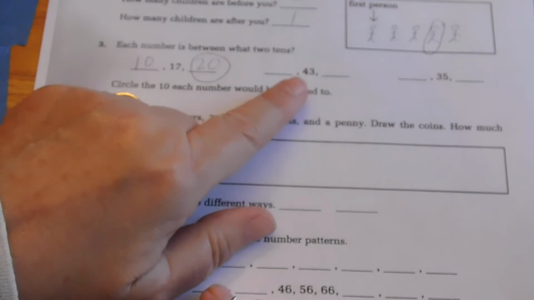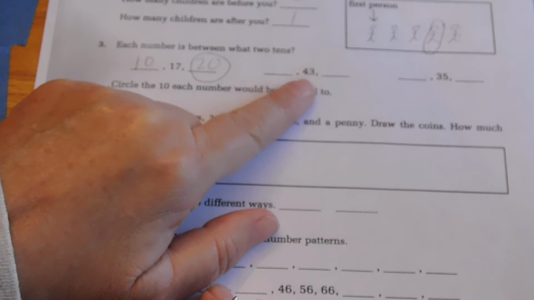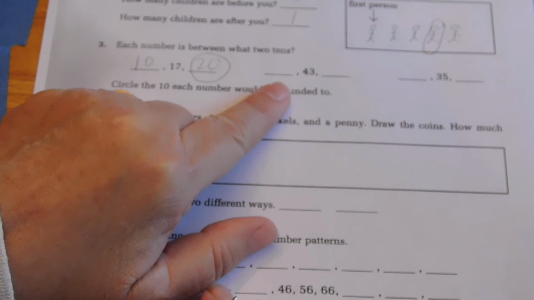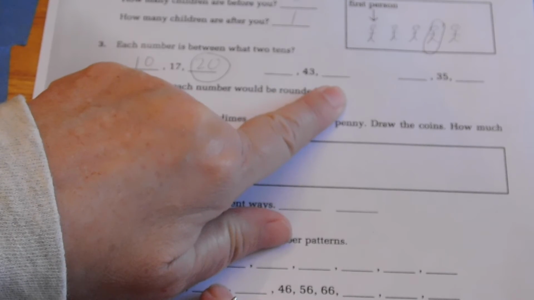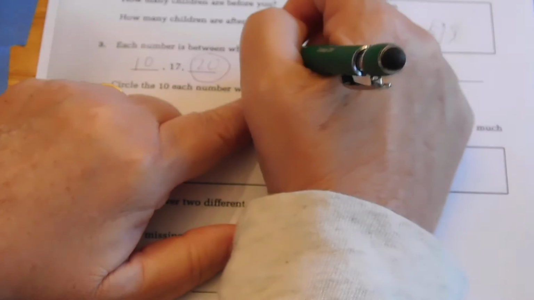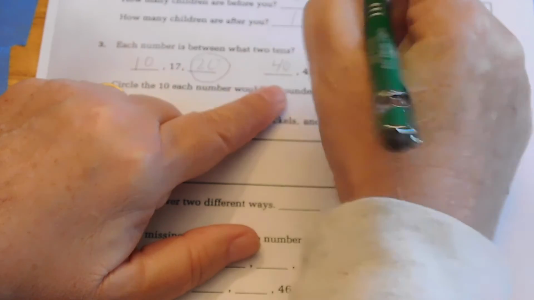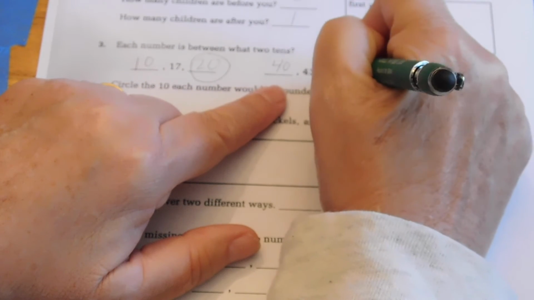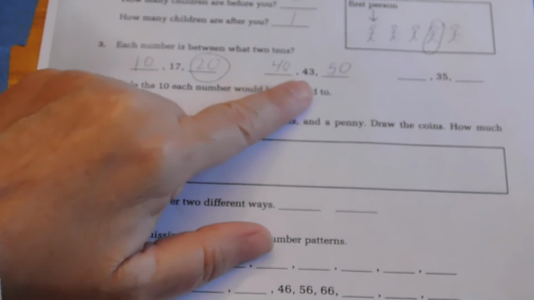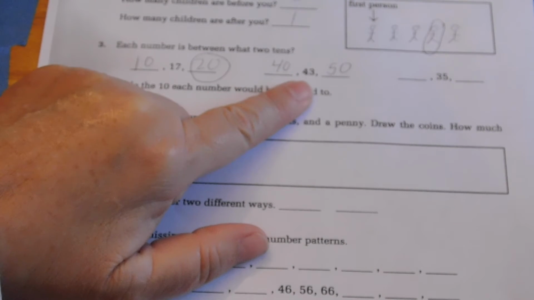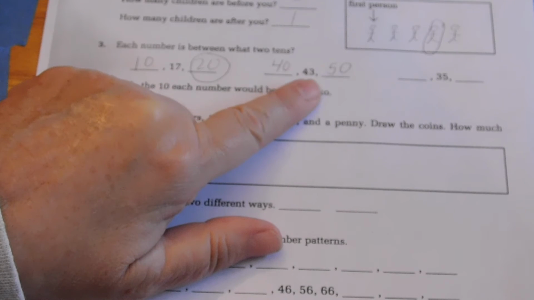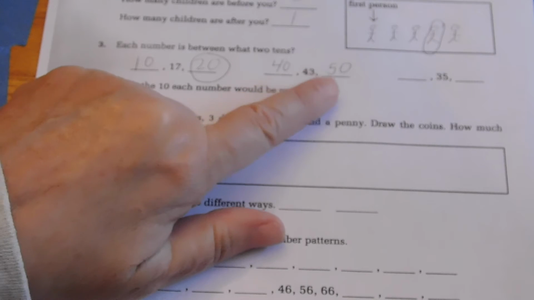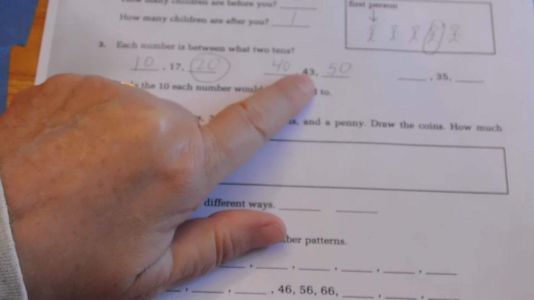Okay? So I'm going to give you a minute. I want you to think of the 2 tens. What 10 number is a little bit less than 43, and what 10 number is the closest one after 43? It's going to be 40. Even if this is confusing now, it'll get pretty easy in a couple weeks. So 40 is the tens number before 43, and 50 is the tens number after 43. Then you have to think about the number 43. Is it closer to 40 or closer to 50? 3 is pretty small, so it's closer to 40.